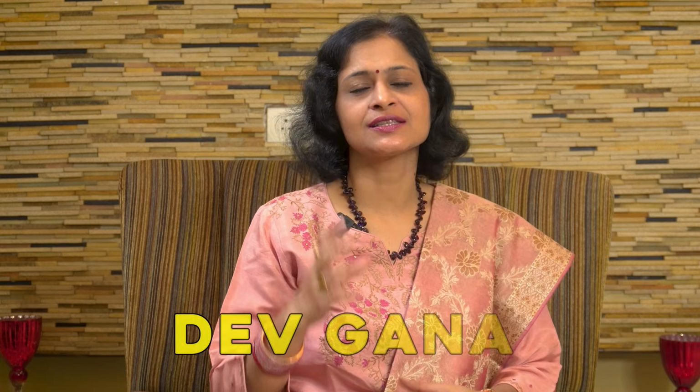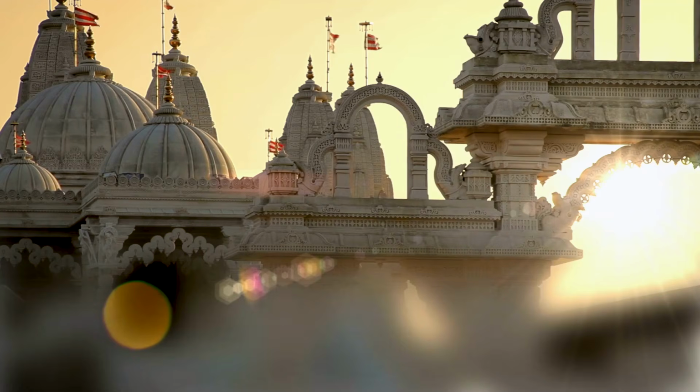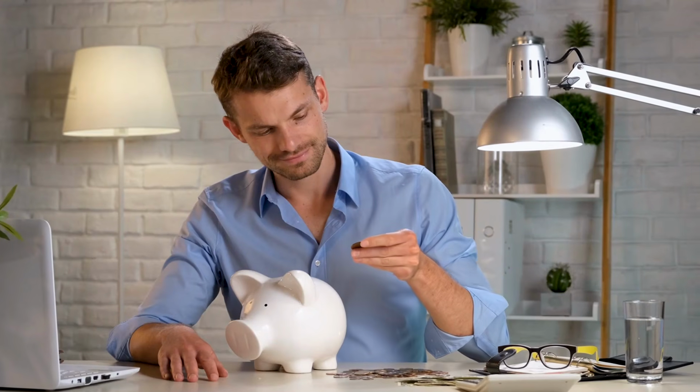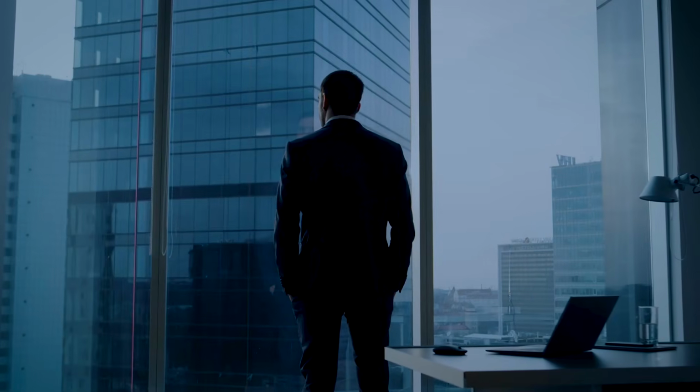The three Ganas, that is the Dev Gana. Of the three Ganas, the Dev Gana talks about what a Devata is like. They're very loving, they're very caring, they're very dutiful, they're very responsible. They like to do good to others and they know what their responsibility is and they carry it on to fulfill those responsibilities. They do not expect much from others and they know that, by virtue of their status, they have a higher position and they have to help others. They have a lot of good sterling qualities.